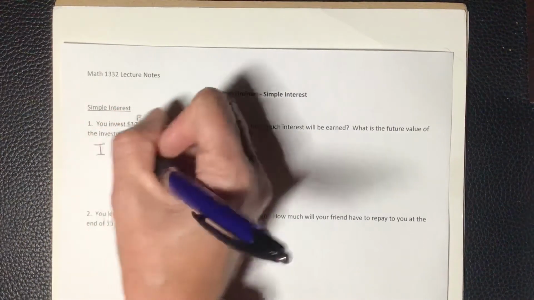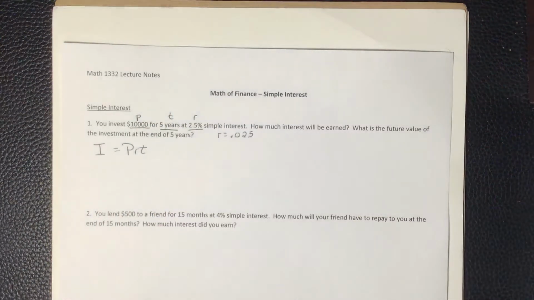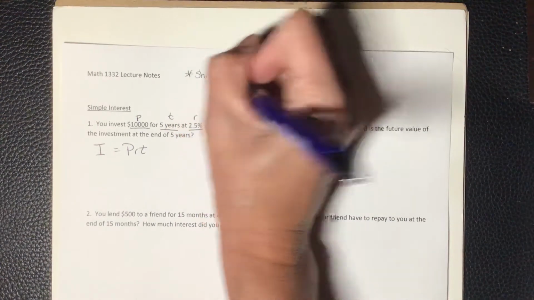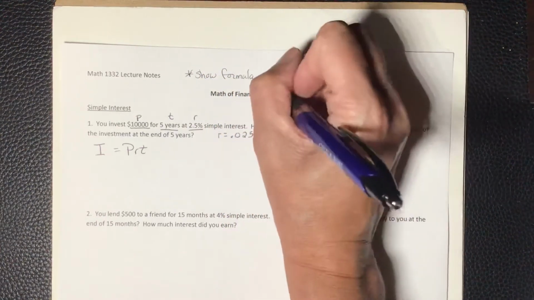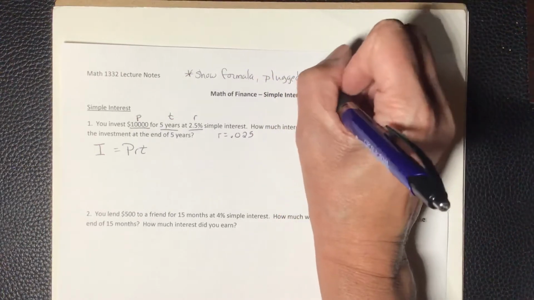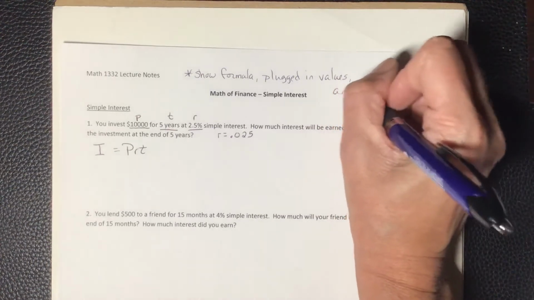Alright, so if we use our simple interest formula, for all of your Math of Finance, you're going to show the formula, the plugged in numbers, and the answer. So I'm going to write that at the top: show formula, plugged in values, and then the answer.